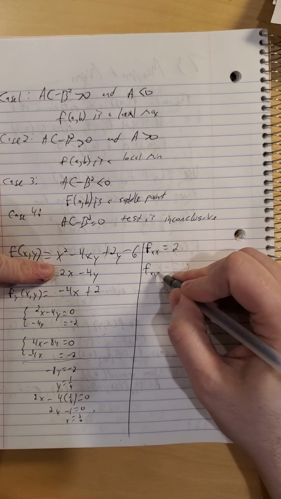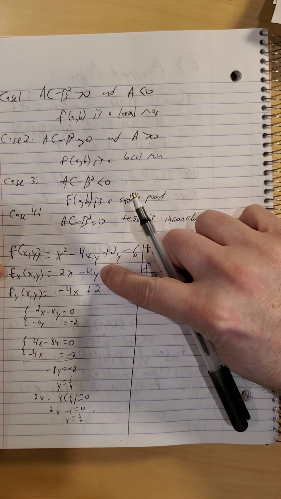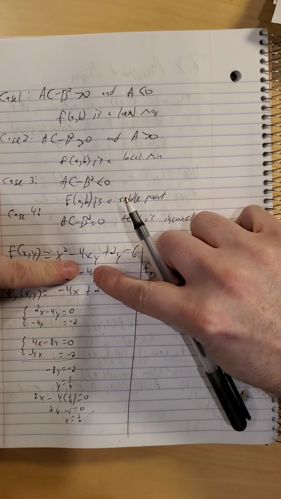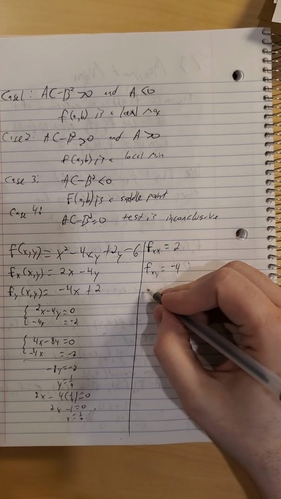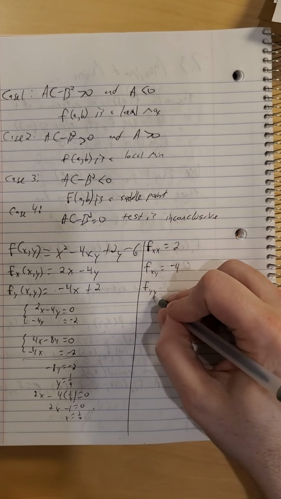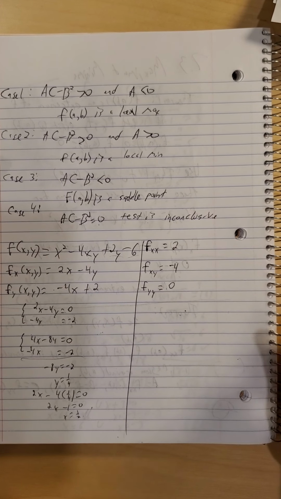F sub xy, differentiating this one with respect to y, I would get a negative 4. Notice differentiating this one with respect to x, I would also get the negative 4. And finally, f sub yy would be a 0.